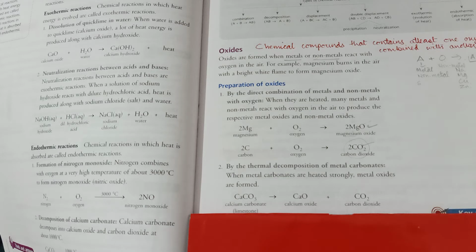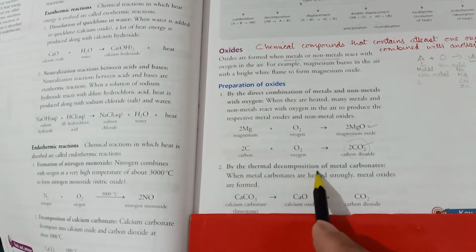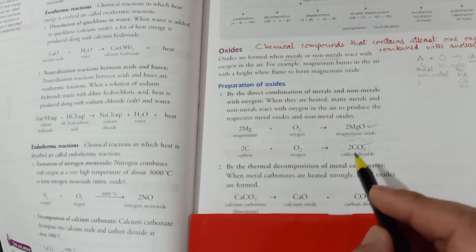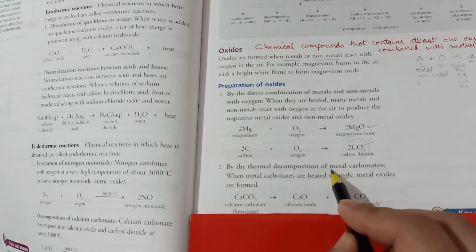Now this decomposition can be brought or started with the help of thermal energy, heat energy. Therefore, this particular method of forming metal carbonate or oxide is known as thermal decomposition. Why thermal? Because heat energy is needed. So thermal decomposition of what type of compounds?